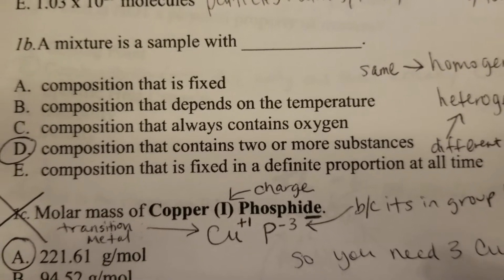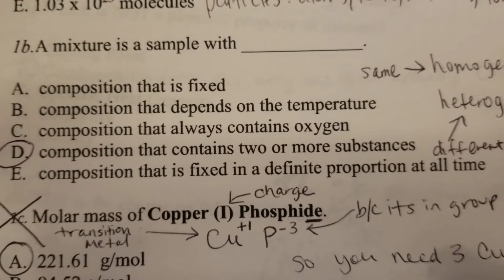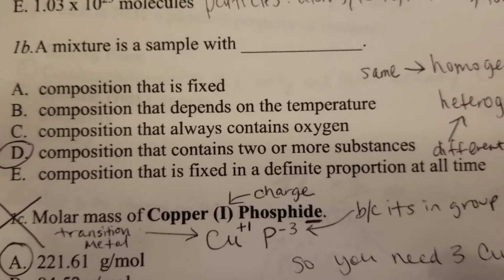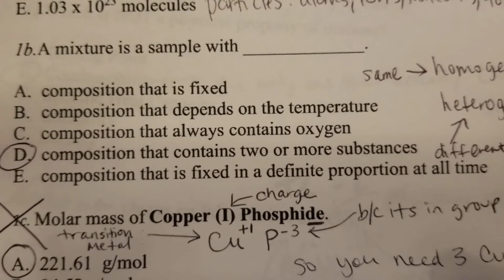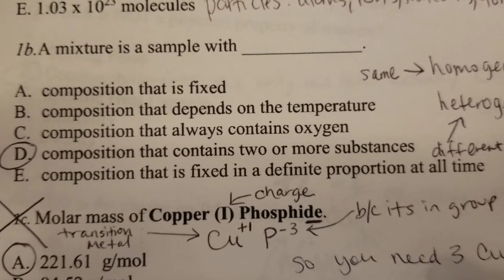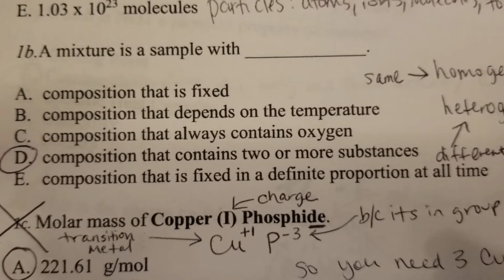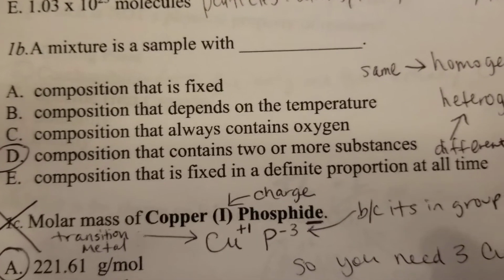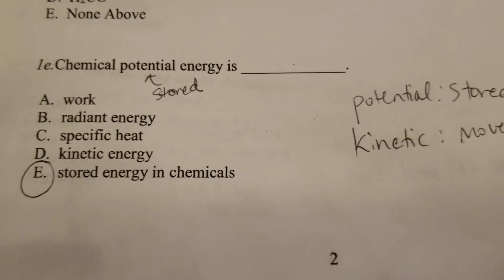And it's not letter D because, again, it doesn't have to be fixed or have definite proportion at all times. It can change. You can have a bucket of water and sand, and then you can add some more sand. It's still a mixture. So the only correct answer there is letter D. All right, the next one is E. So if I go down to E, it says chemical potential energy is.